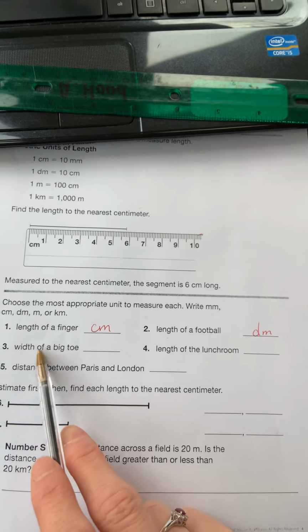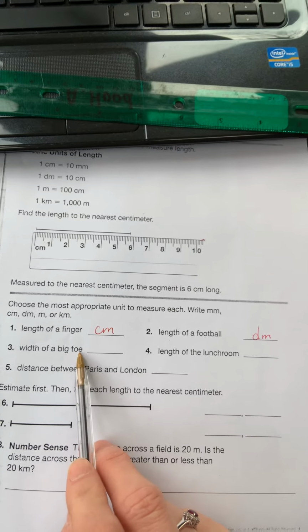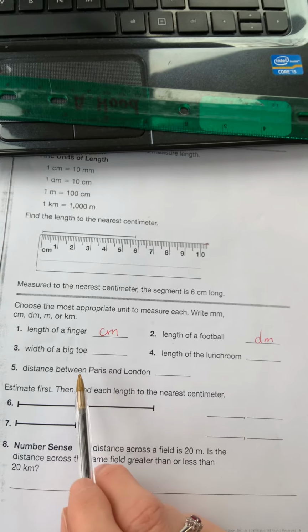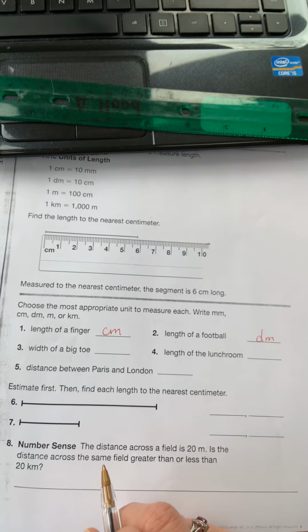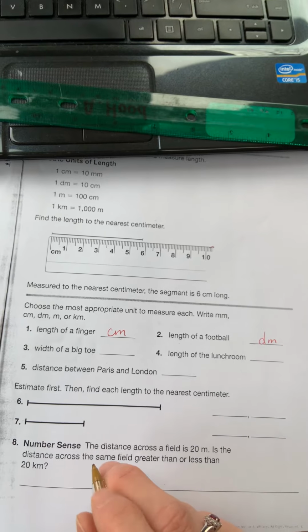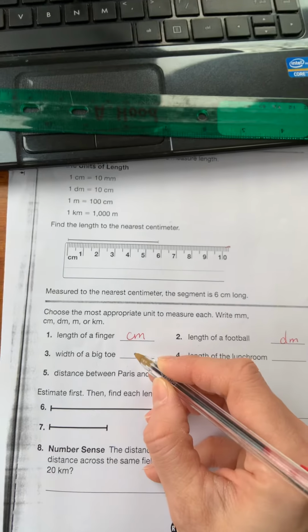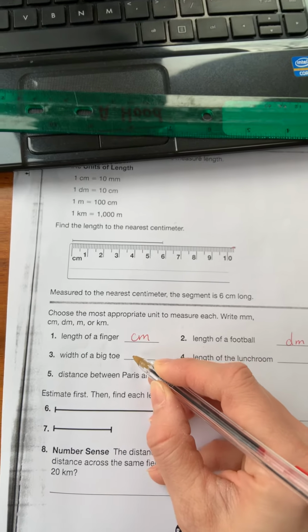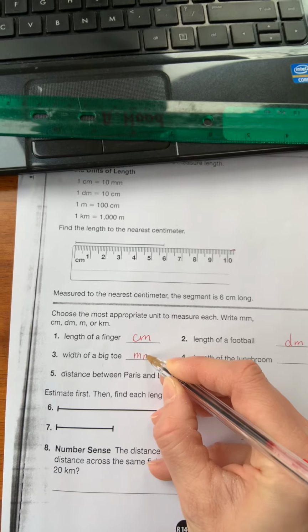Number 3, width of a big toe. Your big toe wouldn't quite be more than a centimeter or 2, so your best thing for measuring that, so that you could measure all toes, would be millimeter.